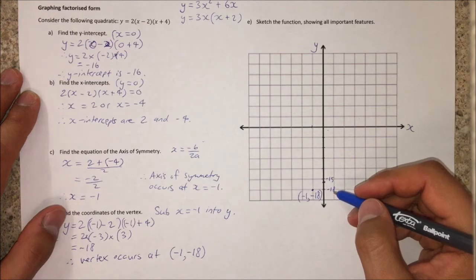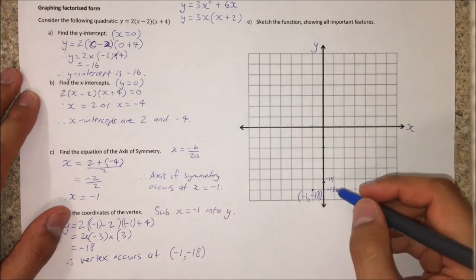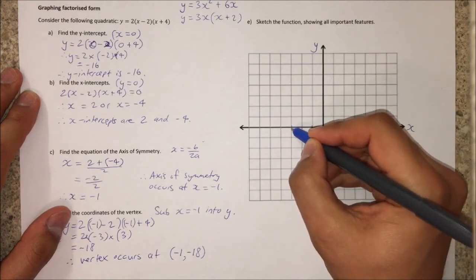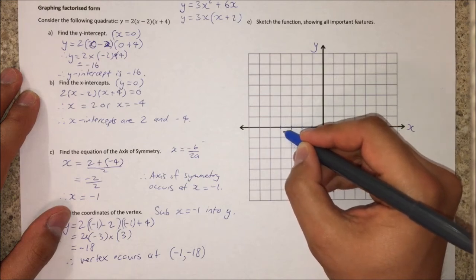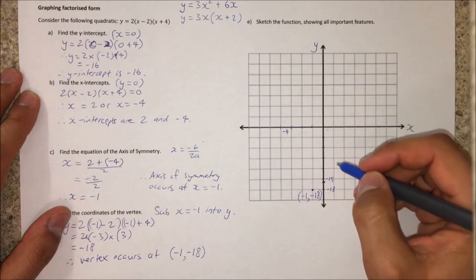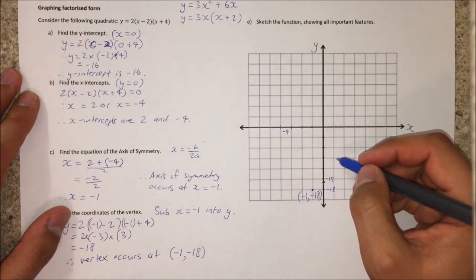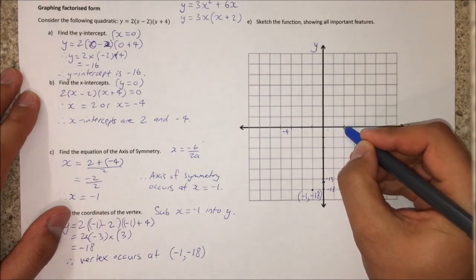Now, our x-intercepts are going to be at negative 4, so negative 1, 2, 3, 4. So we're going to have our one x-intercept here at negative 4. And the other one's going to occur at positive 2. 1, 2.